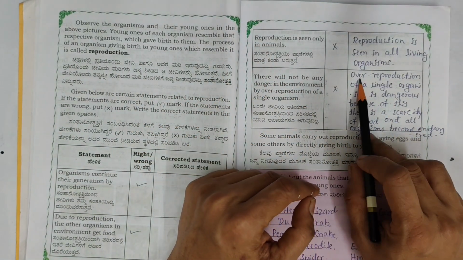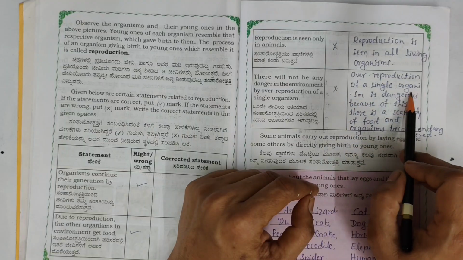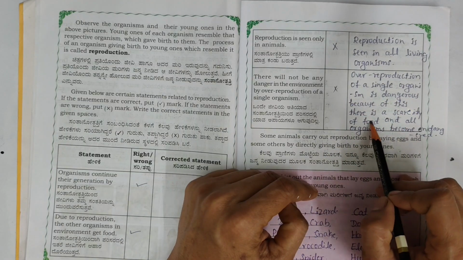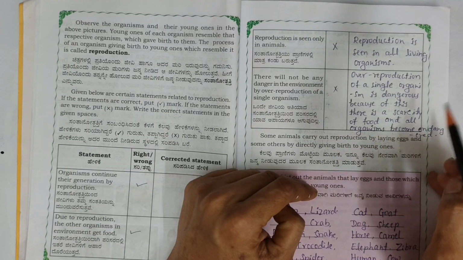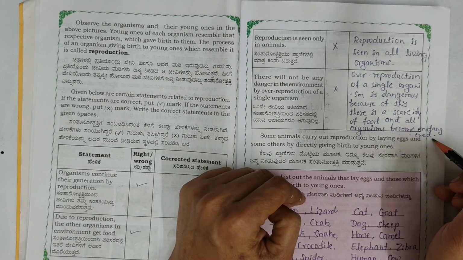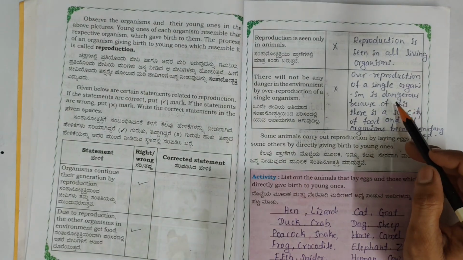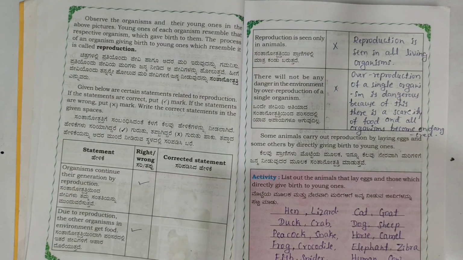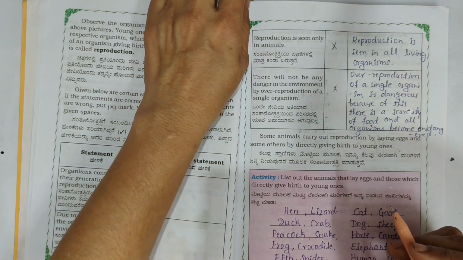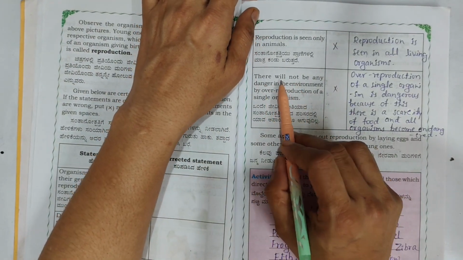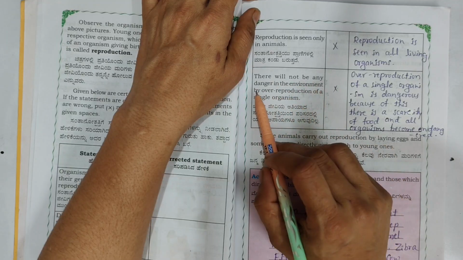See here, over reproduction of a single organism is dangerous. Because of this there is a scarcity of food and all organisms become endangered. So this is the reason we have to make it a correct sentence, no? Like, there will not be any dangerous.